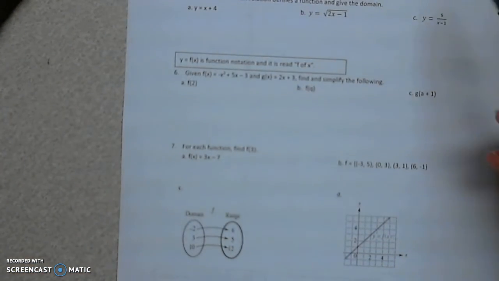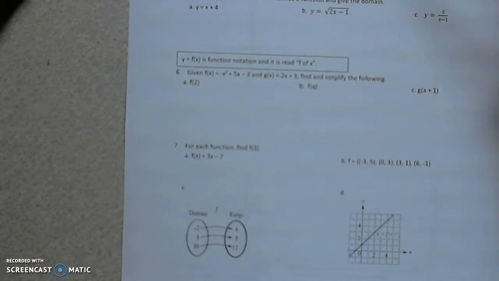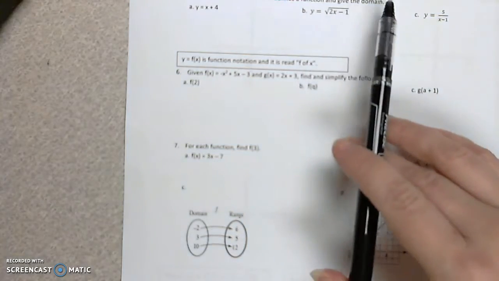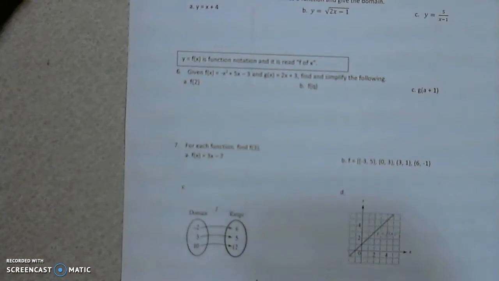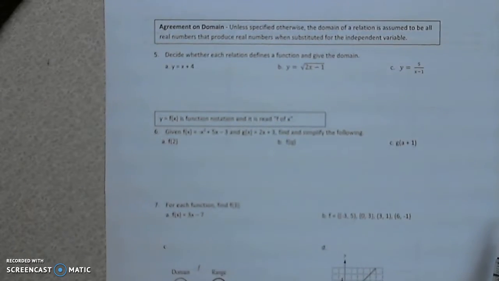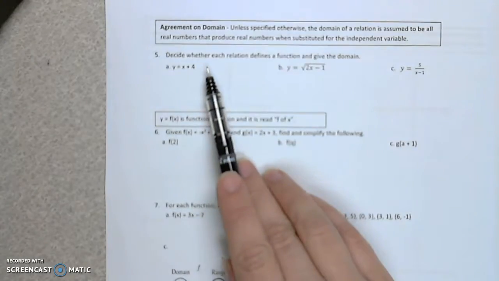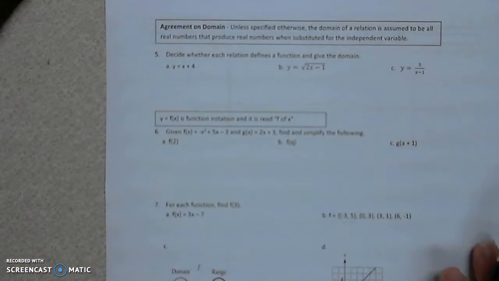Alright, so moving forward, talking more about domain and range and some functions. The domain of a relation is assumed to be all real numbers that produce real numbers when substituted for the independent variable. That's just some information to give you there. We want to decide whether each relation defines a function and then give its domain.